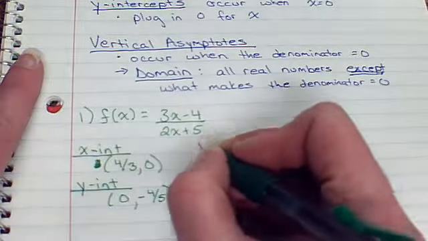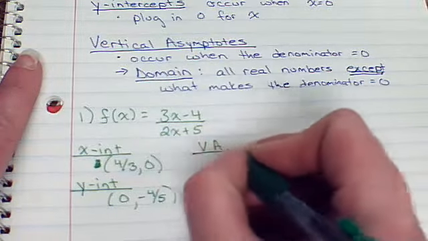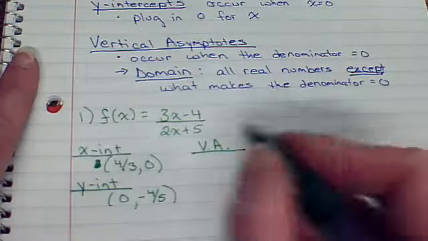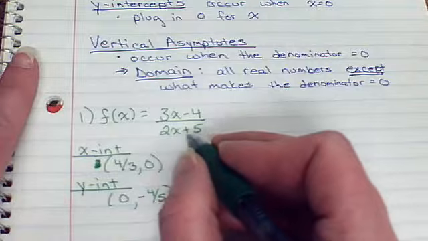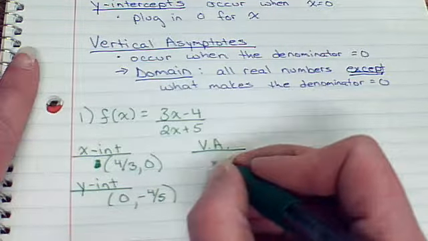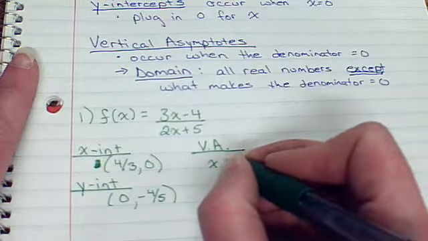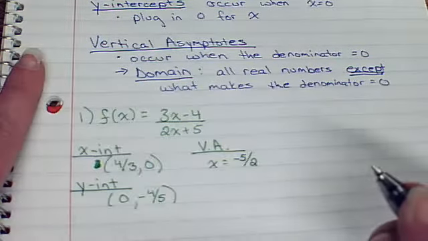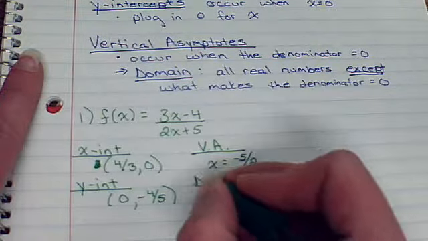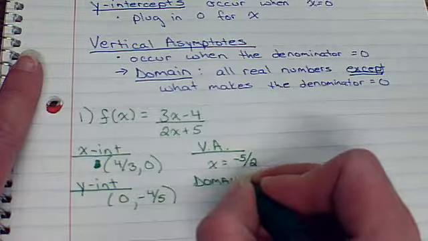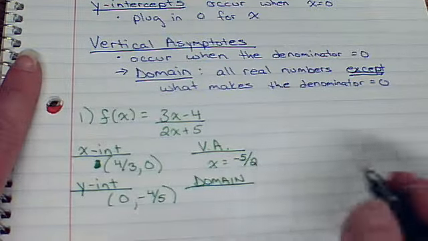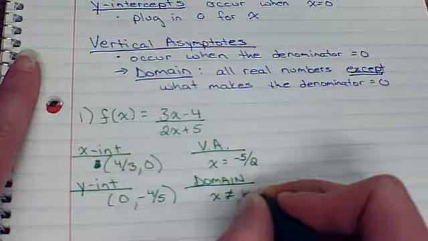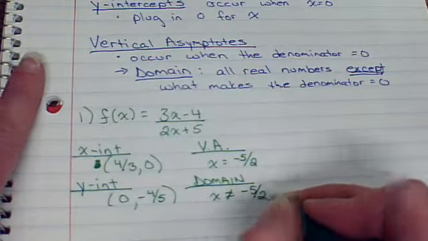Negative 4 over 5. Ooh, the y-intercept's easier than I thought. Now, vertical asymptote. It is found by figuring out what makes the denominator equal 0. So what would happen if I set 2x plus 5 equal to 0? Well, I'd have to subtract the 5, so I get negative 5 and then divide by 2. So x equals negative 5/2. Now what's beautiful is the domain follows straight from that. It's all real numbers except negative 5/2.